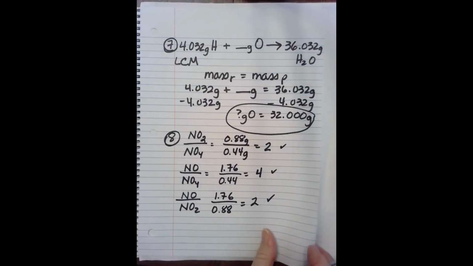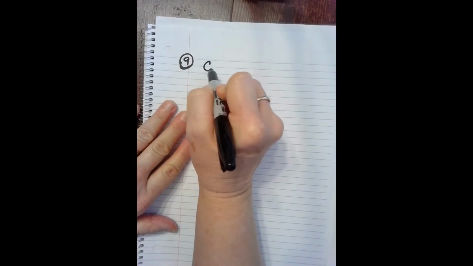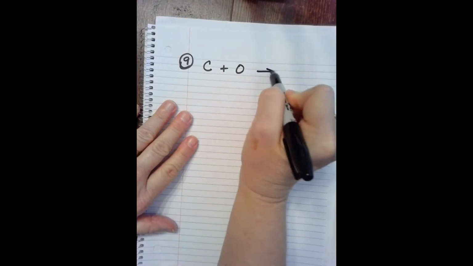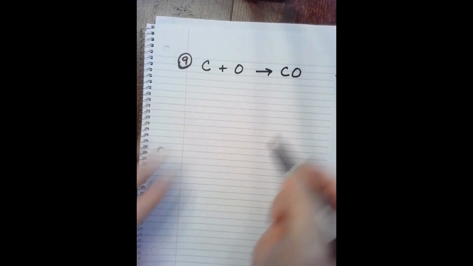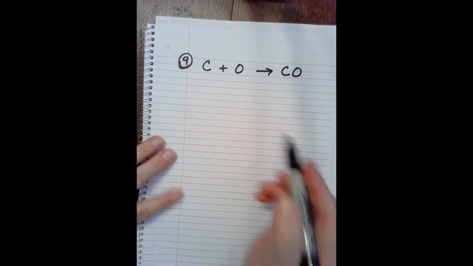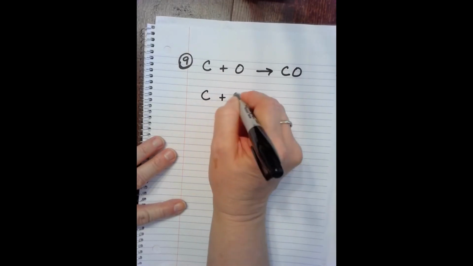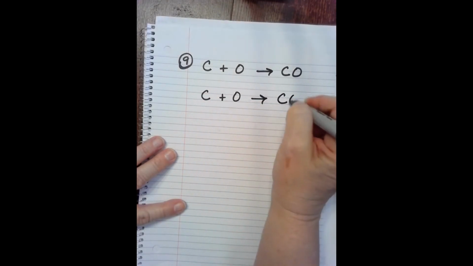All right, let's go on to question number 9. All right, let me flip a little bit here and let that refocus. Question number 9 says, carbon and oxygen combine to form carbon monoxide and carbon dioxide. So carbon plus oxygen form carbon monoxide. And it gave us that formula in there, right? And it also says that carbon plus oxygen form CO2.